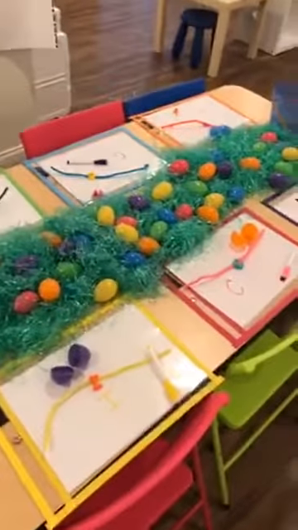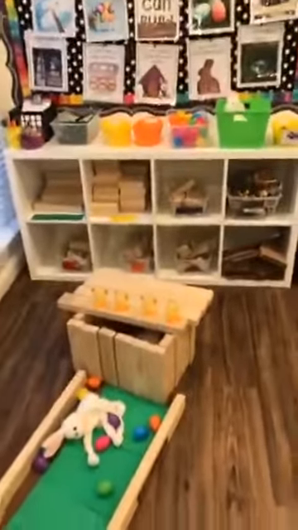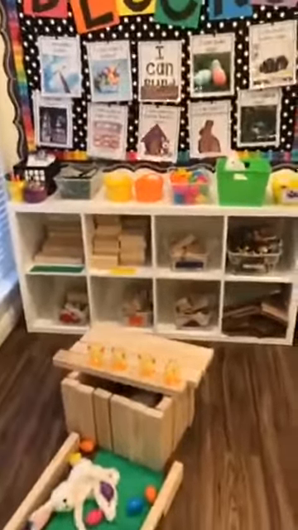I'm gonna show you, let's go to blocks first today. I know I always start in different places. So over here, and you guys look, it's still light out. I'm so excited, spring is coming, even though it's like 40 degrees during recess. But that's okay, it's coming.